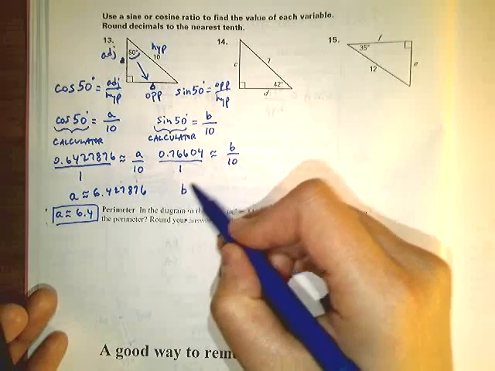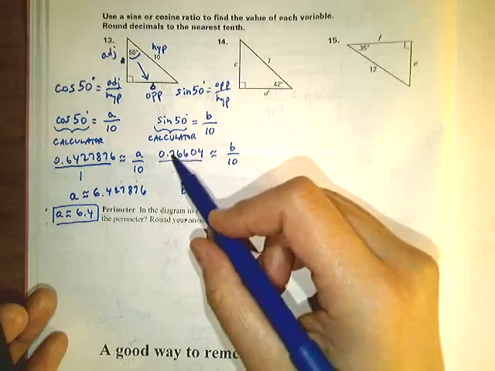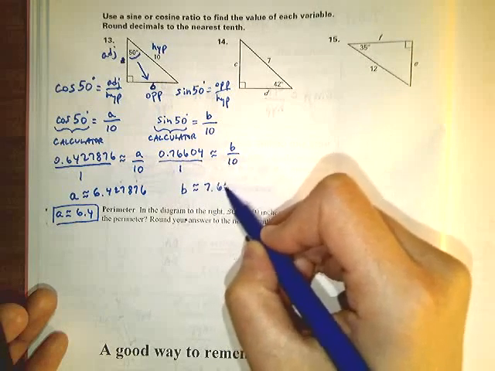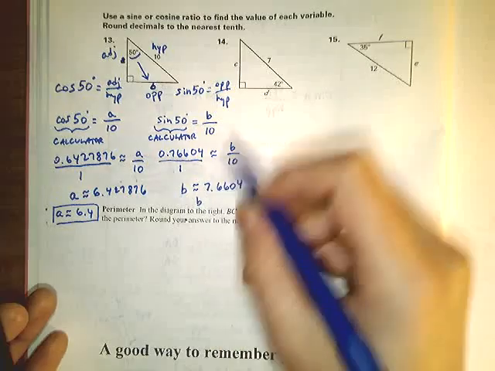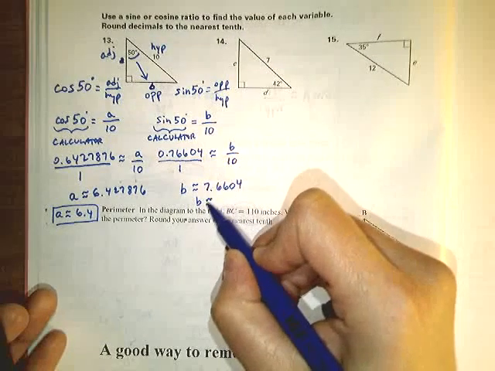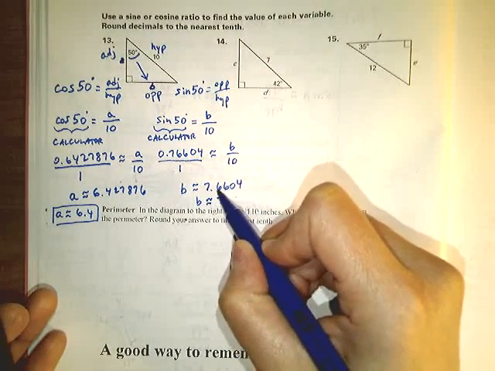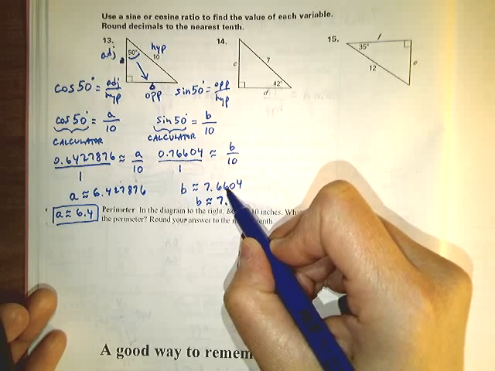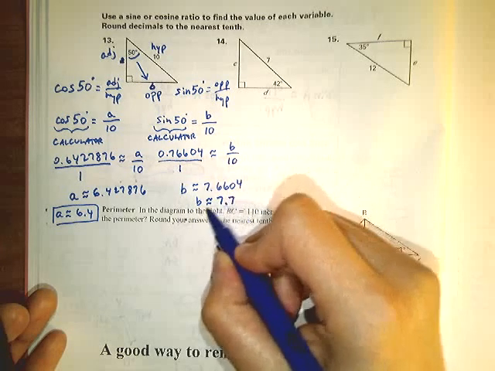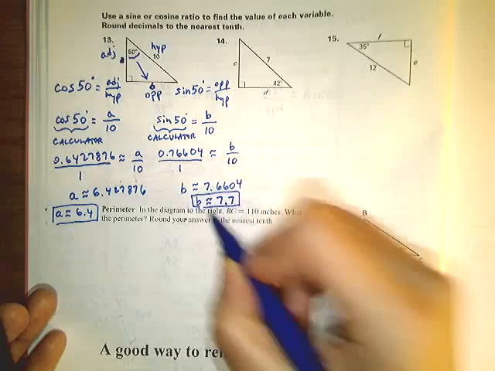1 times B is B. And this decimal times 10 is 7.6604. So B rounded to the nearest tenth would be about 7 point. Well, we round to this position. This is number 5 or bigger, so I'm going to round that up to 7.